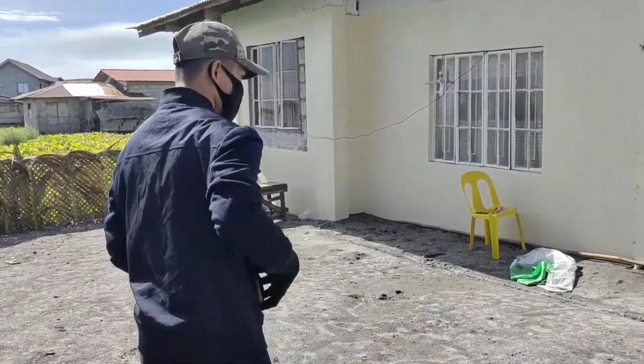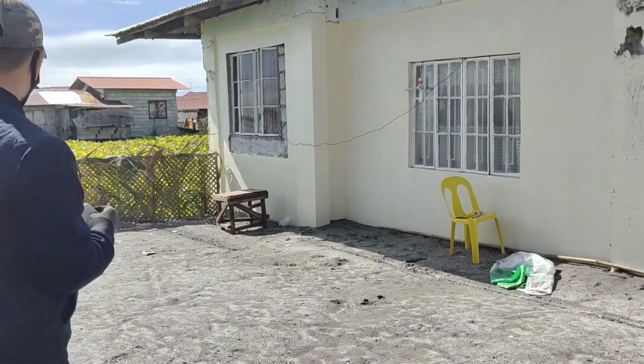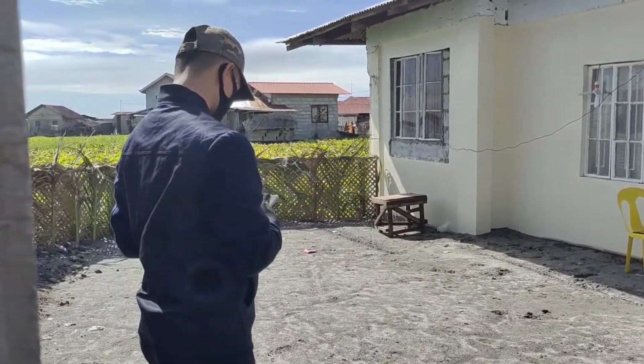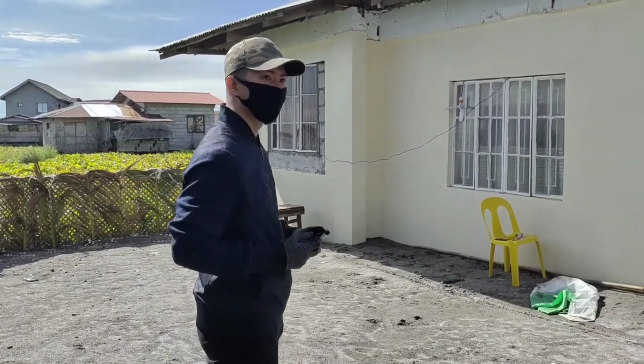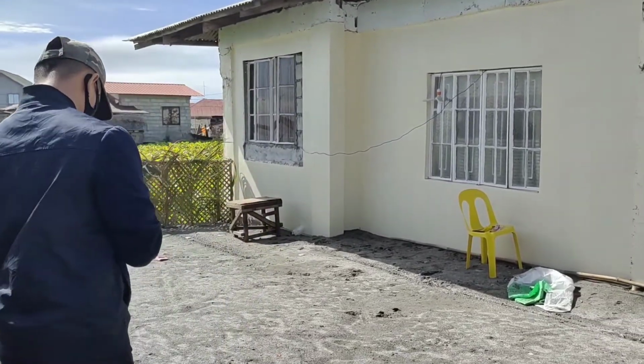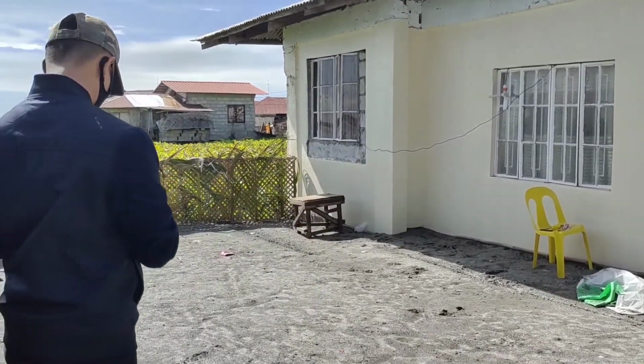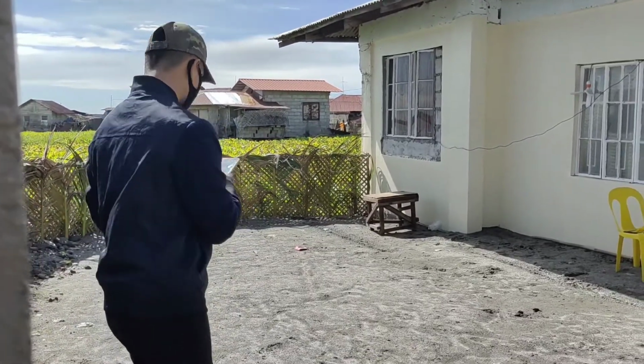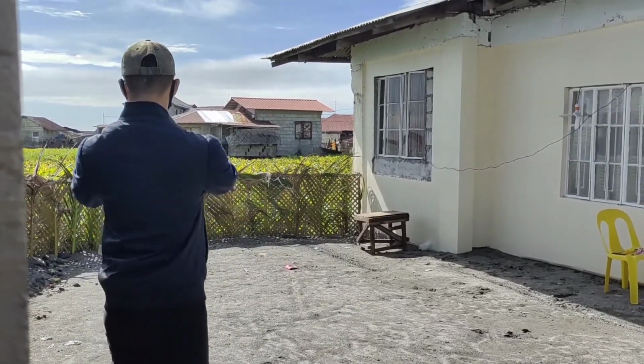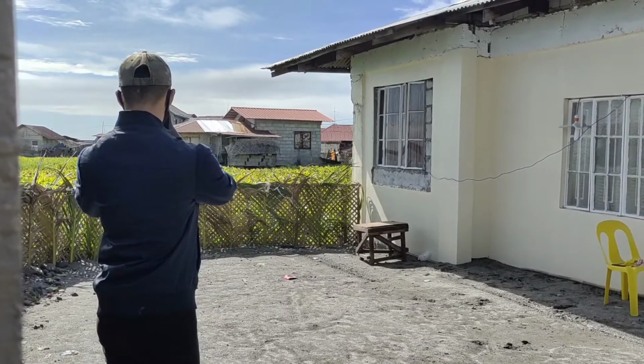I will show you how to do the methods and techniques in forensic photography. As you can see, I'm going to take a general view to determine the location of the crime scene. I'm using a cell phone, and the mode of the camera is panorama to take the full view of the place.